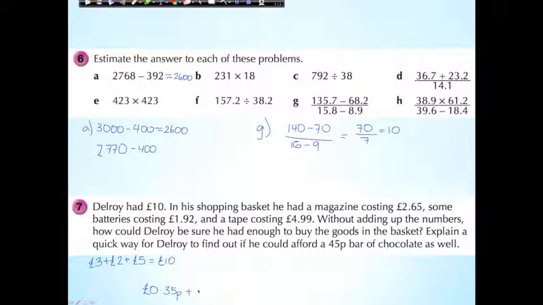And then from the £4.99, there was an additional 1p. So this is my change from each of those items. So if I add that up, I've got 35 plus 9, and that gives me 44p. Okay, so I haven't got enough change. I'm 1p short from getting the bar of chocolate.